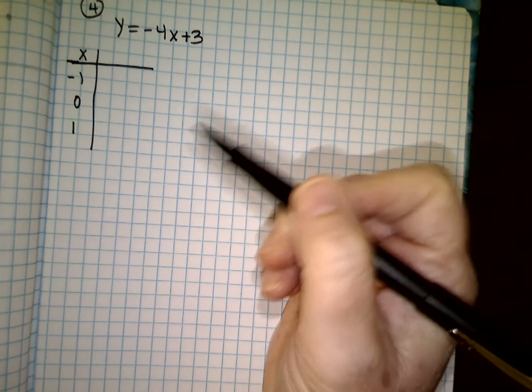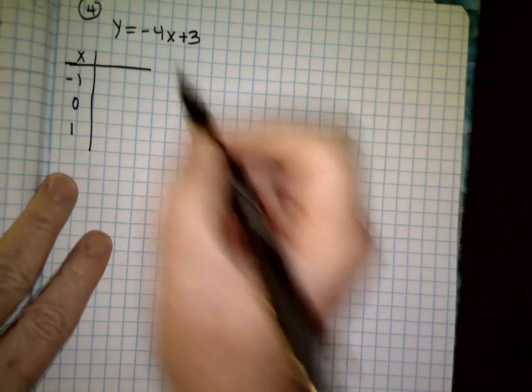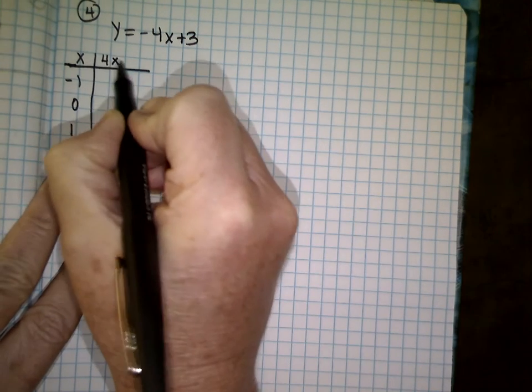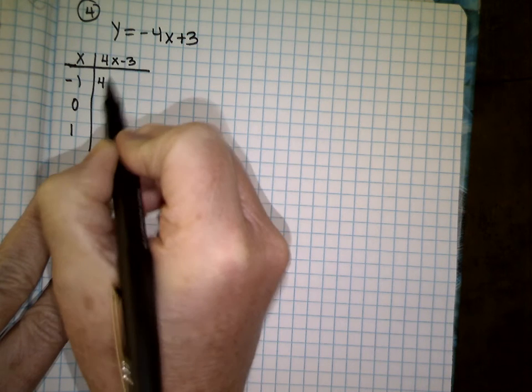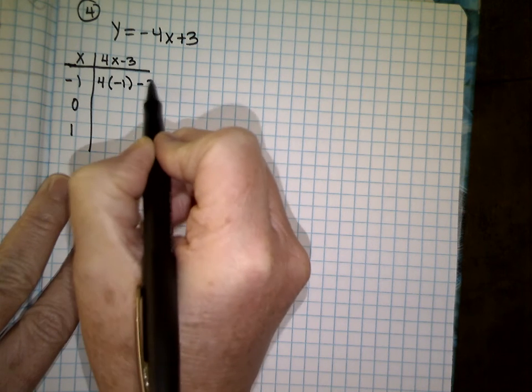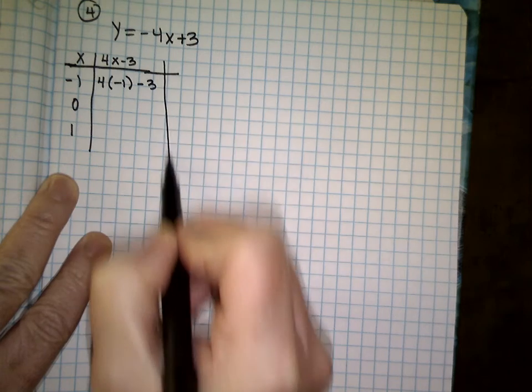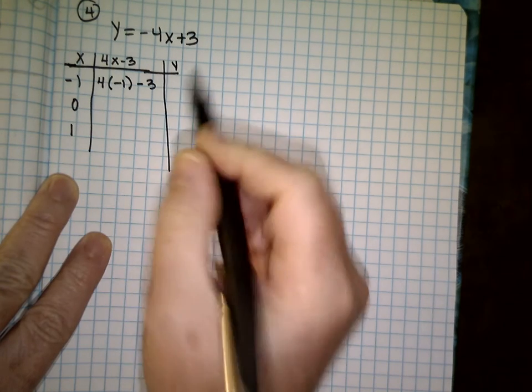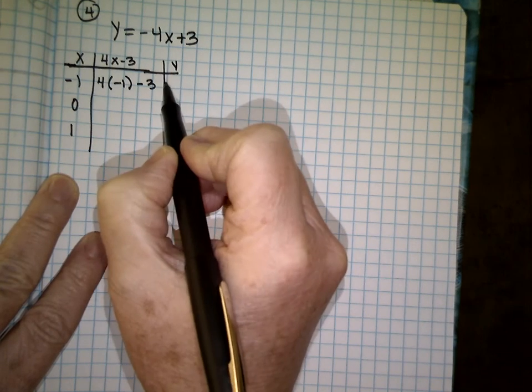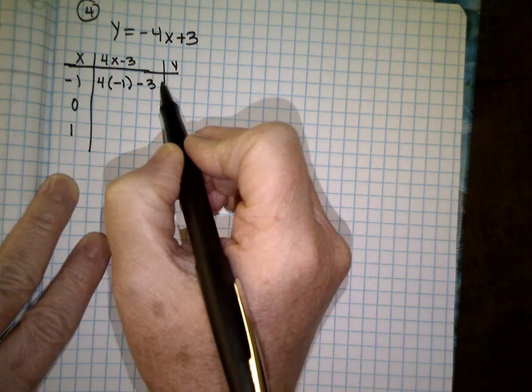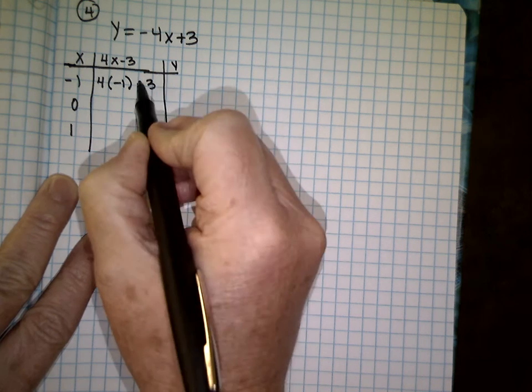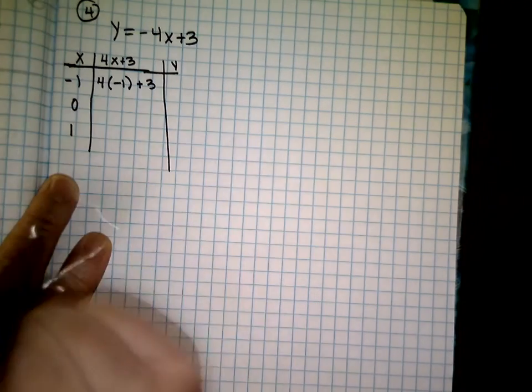I'm only going to require you to have 3 numbers. So we're going to plug it in to the problem. It's going to be 4 times negative 1 minus 3. What is that? Oh, because my brain's not working. Thank you, sir.